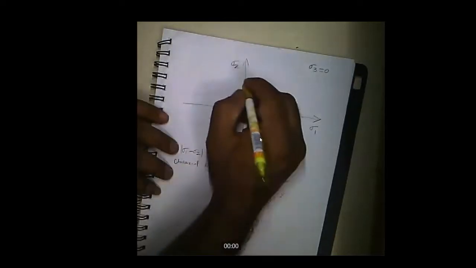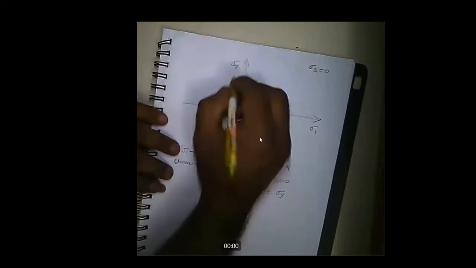This K can be found out by doing this experiment. So if I did that, let us say I got the value here, which is sigma y. Mind you, the material is isotropic. So if I conduct the test with sigma 2, at what value of sigma 2 will it yield? It will yield at the same sigma y here.